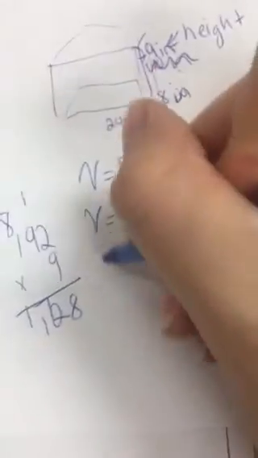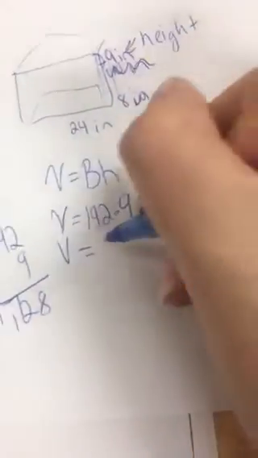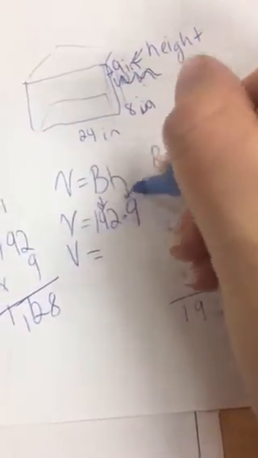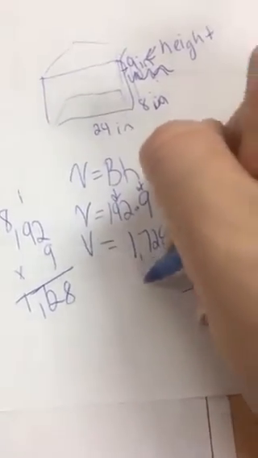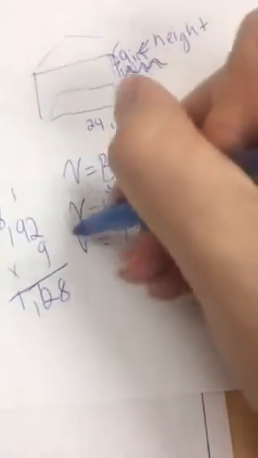So I have to multiply 192 times 9, and that should give me the correct volume. So volume equals 1,728 inches cubed.